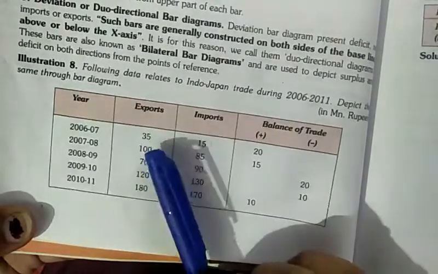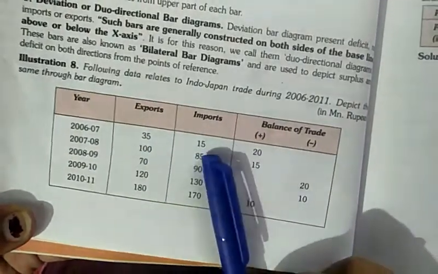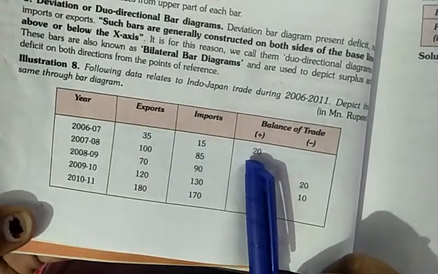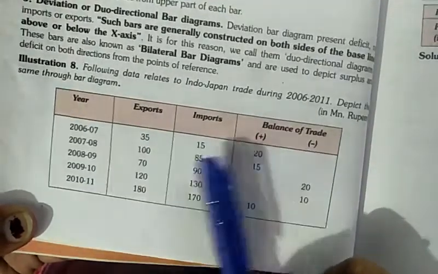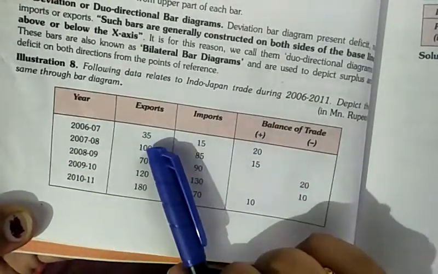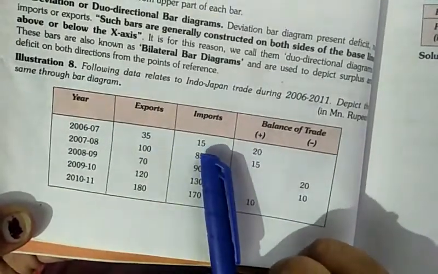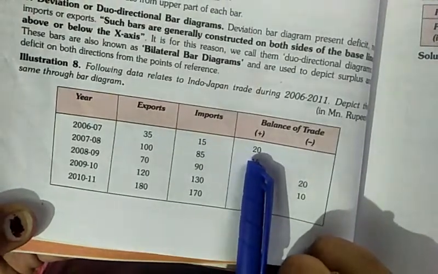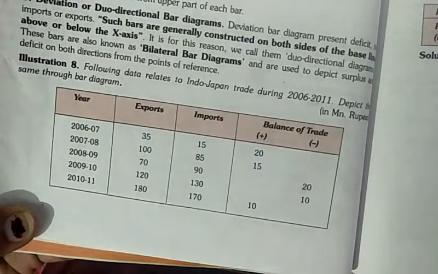If exports are more and imports are less, it shows a surplus balance of trade. Like in 2006-2007, exports are 35 and imports of goods are 15, so this shows a surplus of balance of trade.